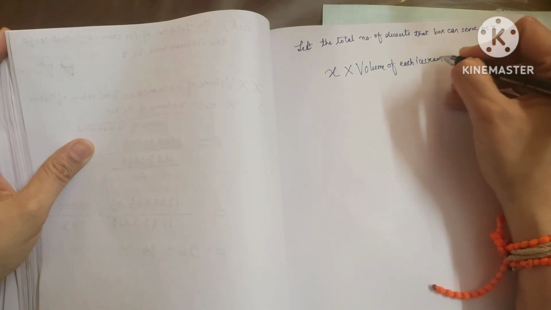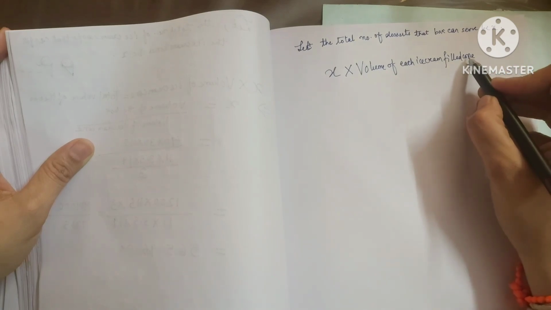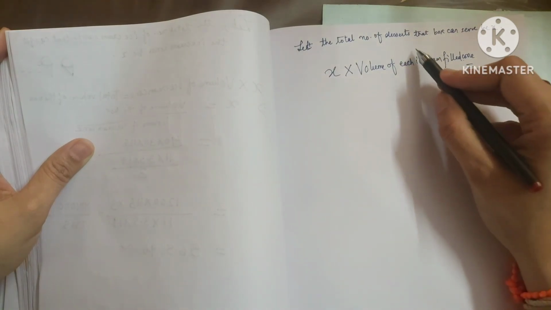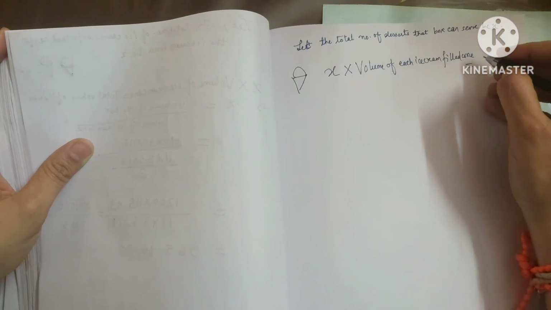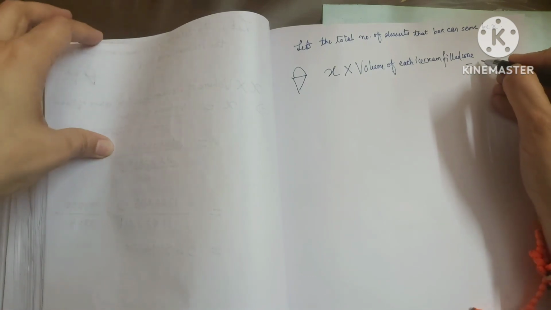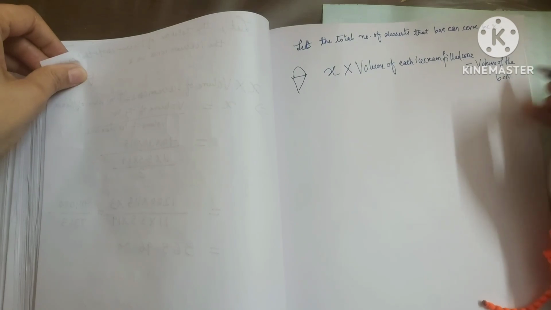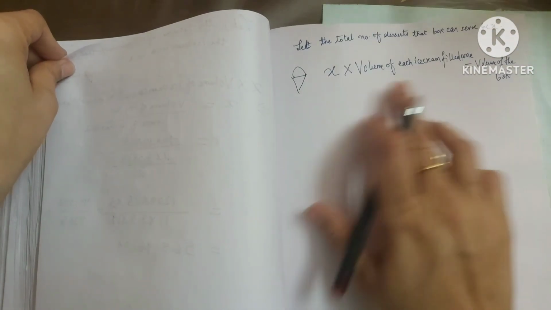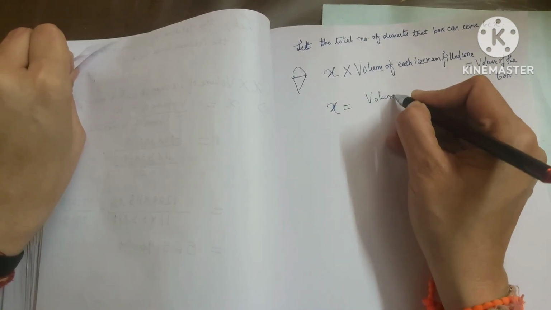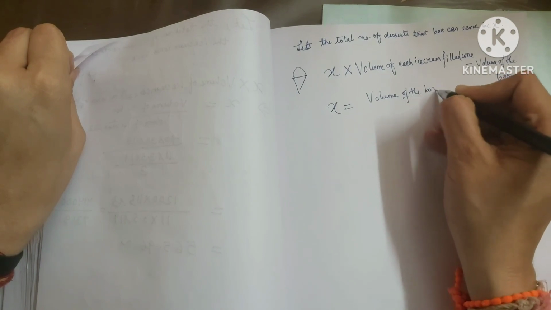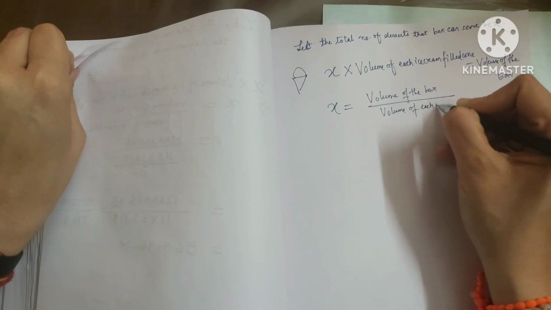ice cream filled cone, not the empty cone, because the filled ice cream cone will have the ice cream inside the cone as well as a hemispherical ball on the top. So the volume of each ice cream filled cone times x is equal to the volume of the box. The volume of the box is nothing but the total volume of the ice cream in the box. So if I equate, I can write x is equal to volume of the box by volume of each ice cream filled cone.